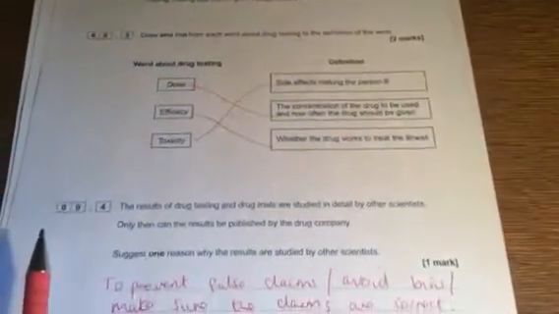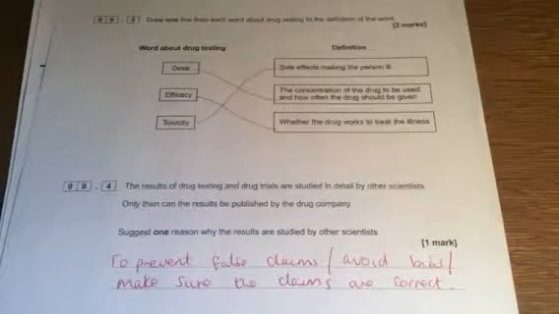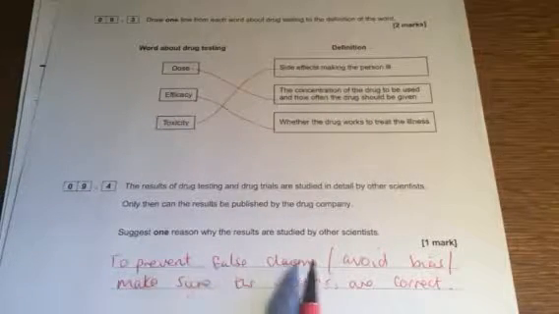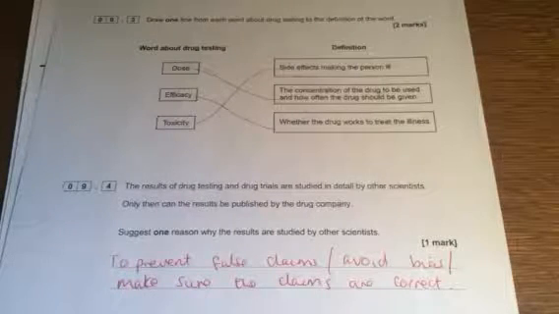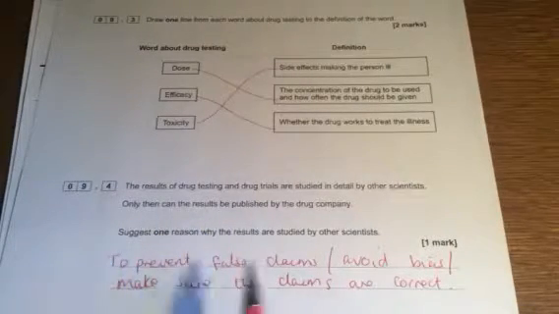The results of the drug testing and the drug trials are studied in detail by other scientists. Only then can the results be published by the drug company. Suggest one reason why the results are studied by other scientists. You need to prevent false claims. There's a lot of money in making drugs. So people might have just gone, oh yeah, this is the best drug. But you have to make sure that they're not doing that.